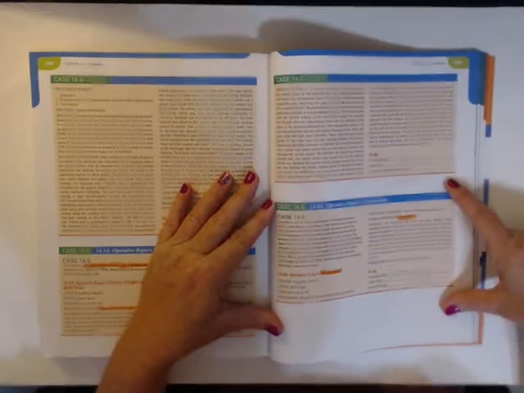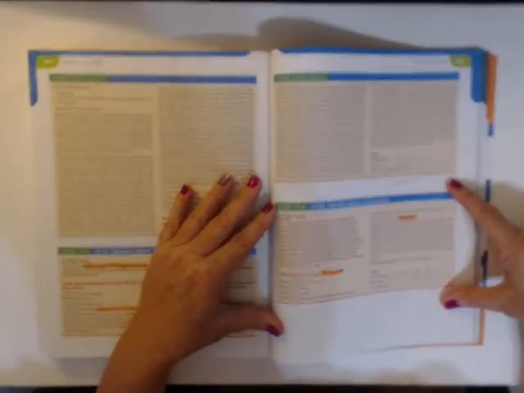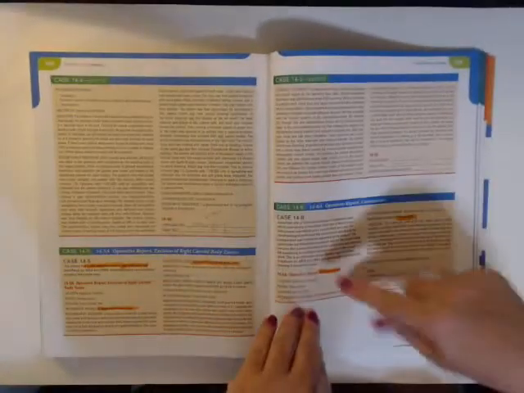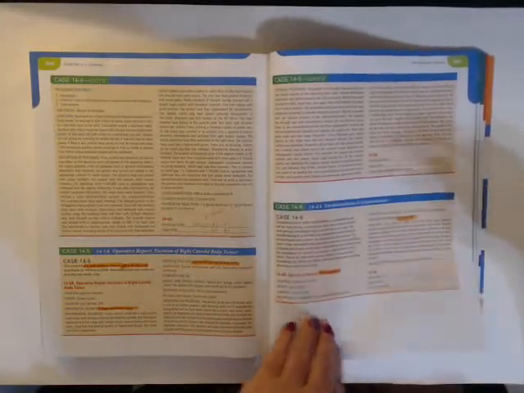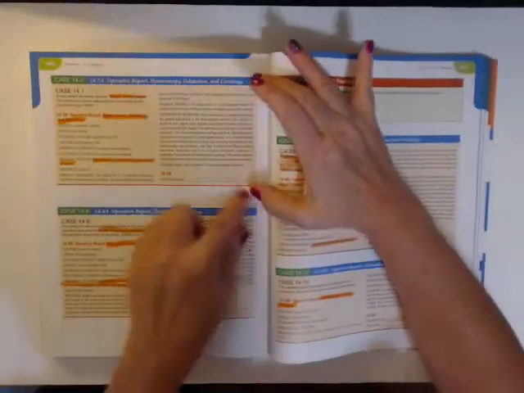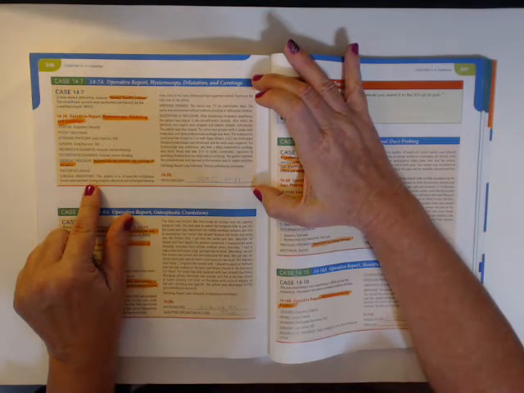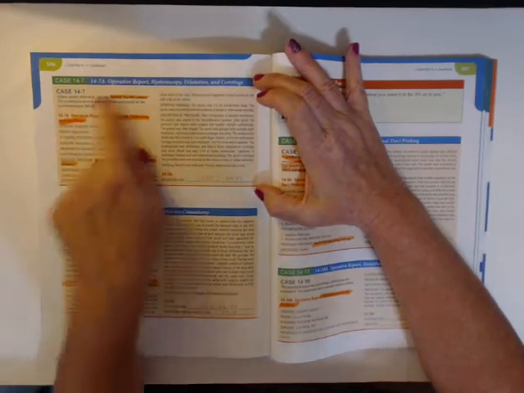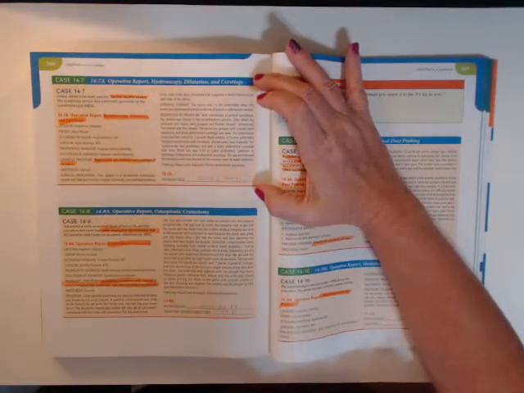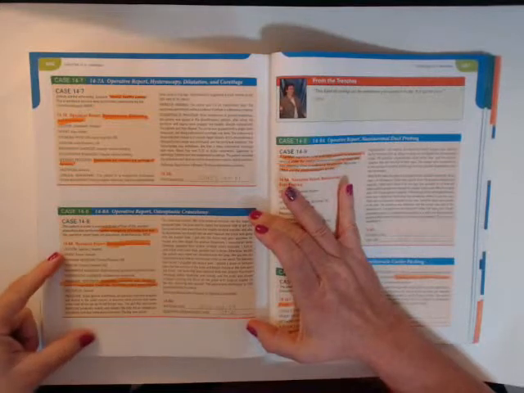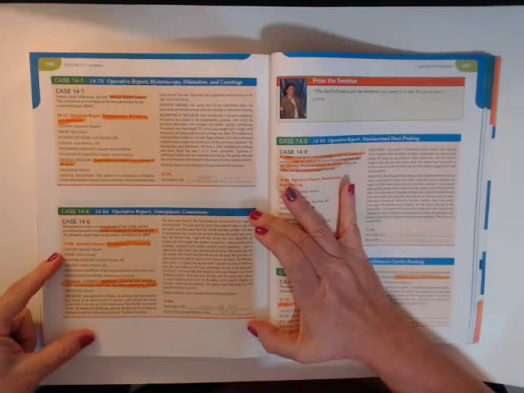14.6. This is a circumcision, easy peasy. Just read your specifics here. 14.7, normal healthy patient. This is a hysteroscopy for a D&C. It's done by the anesthesiologist. 14.8 is a craniotomy.